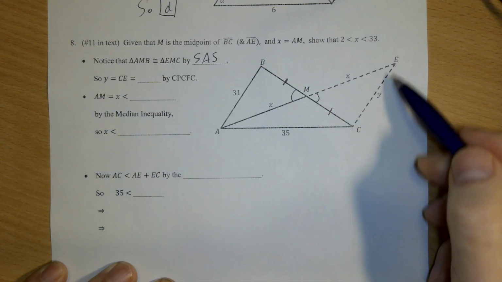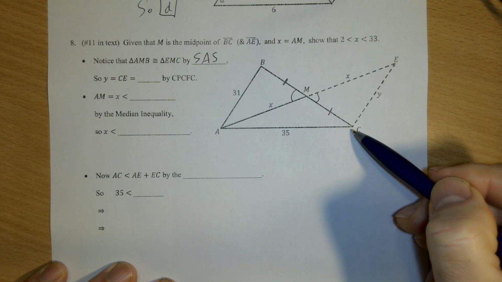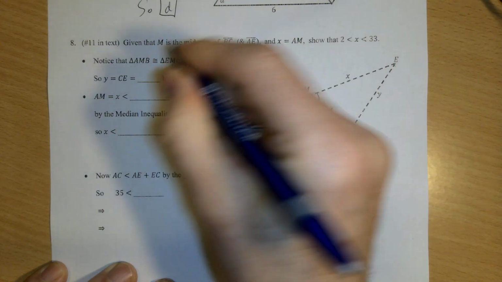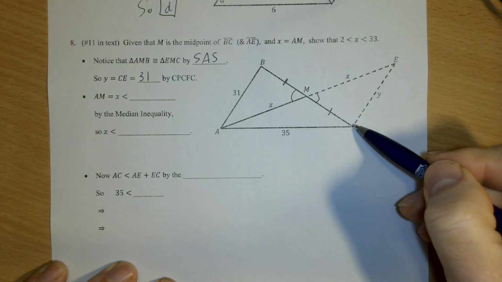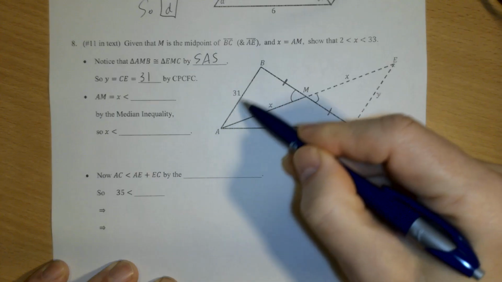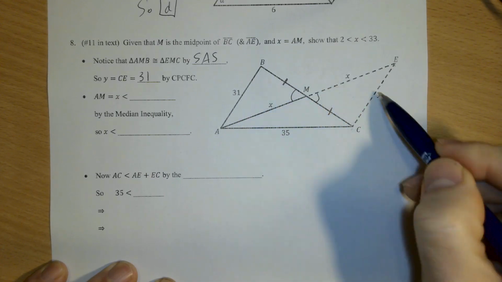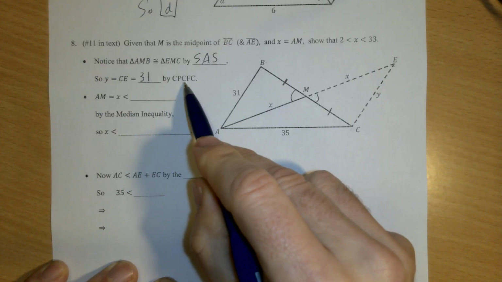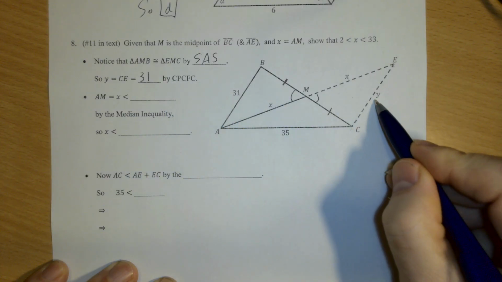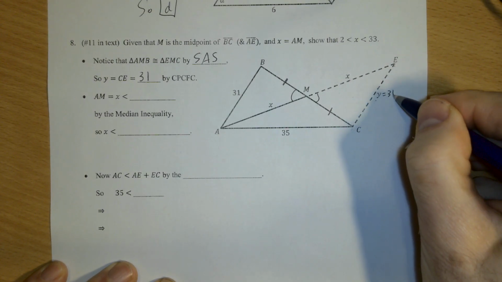Let's see, CE, and that is going to be 31. Why is that? It's because this side corresponds with this side in the two congruent triangles. Therefore, corresponding parts of congruent figures are congruent. So this is also 31.